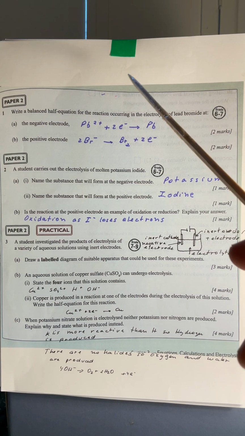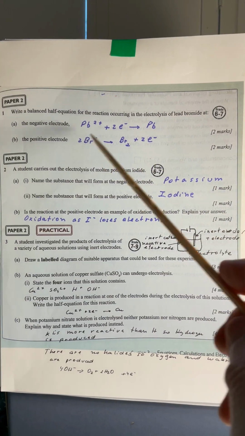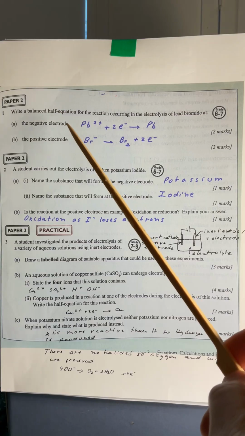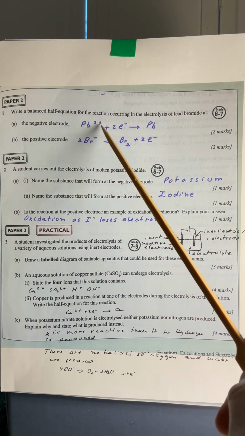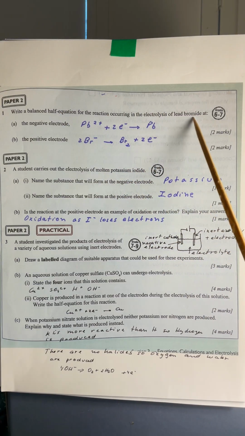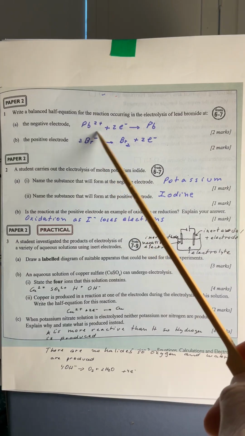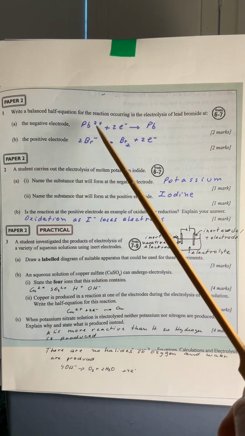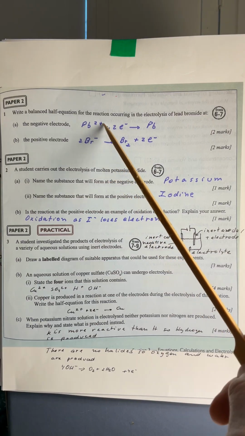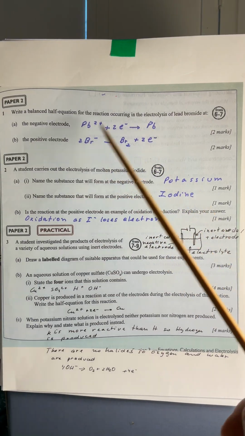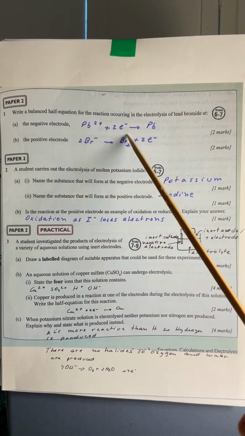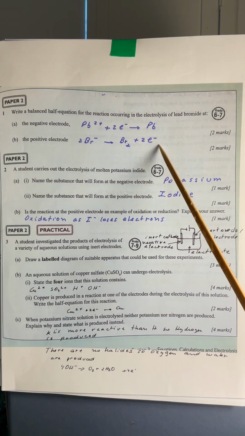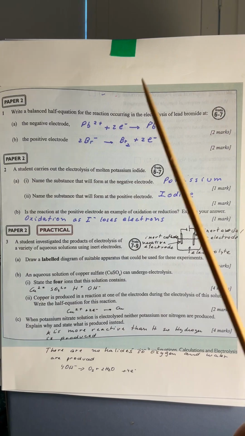The half equations, of course, show the transfer of electrons. That's the movement of electrons. They're called half equations, and they always ask for them to be balanced. So in the electrolysis of lead bromide, lead ions take electrons and turn into solid lead. Bromide goes into bromine gas and releases electrons.